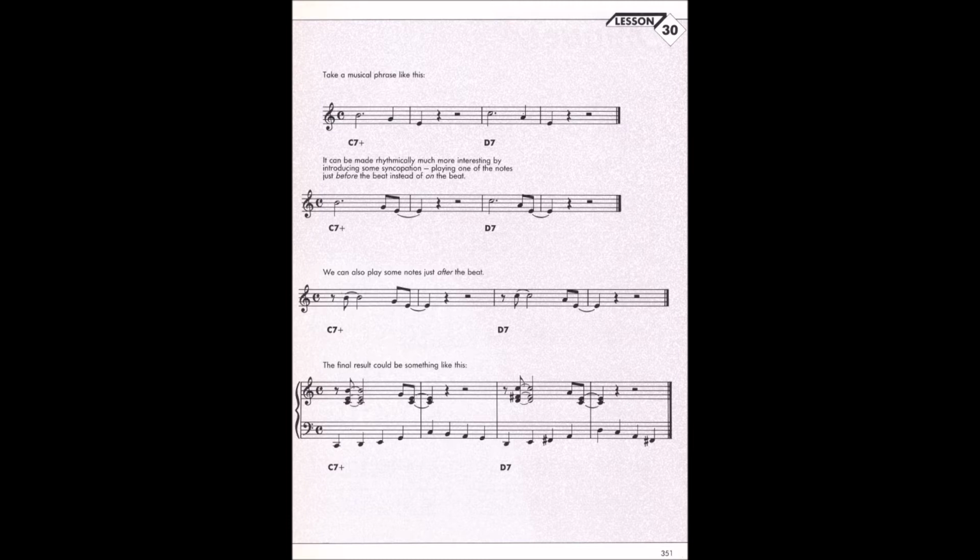To add to the effect, we'll play the first notes of the first and third bars a quaver late, on the upbeat, rather than the downbeat. Filling in the harmony, the final result could sound like this.